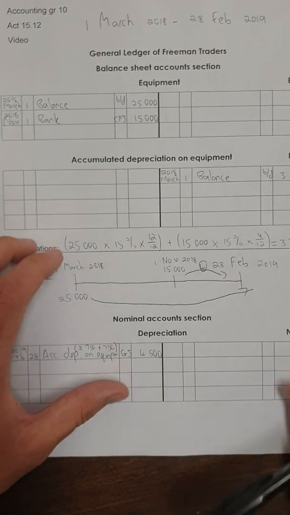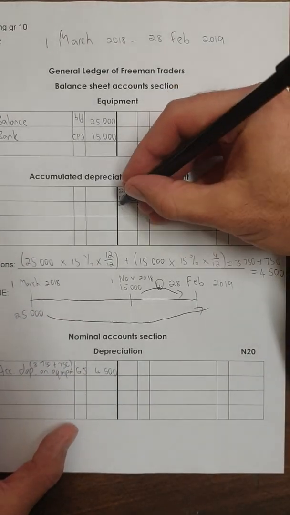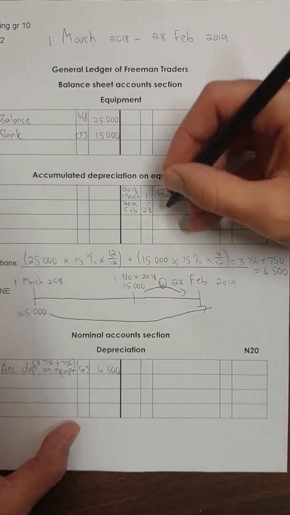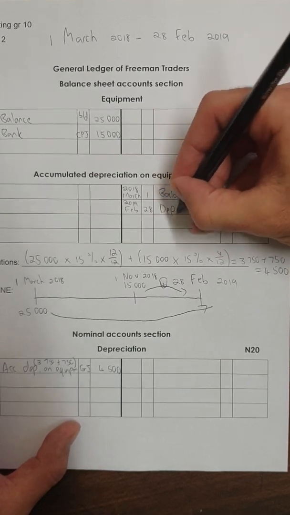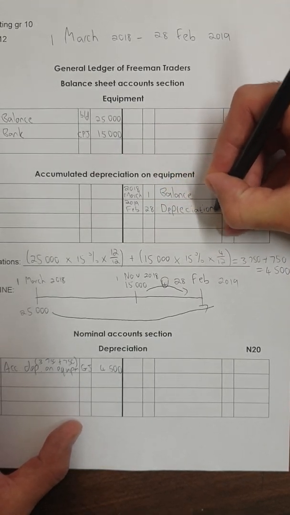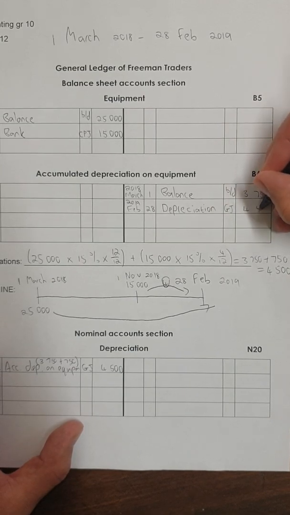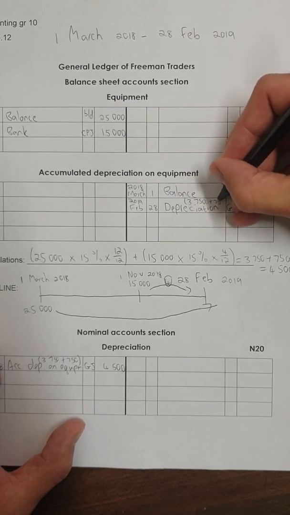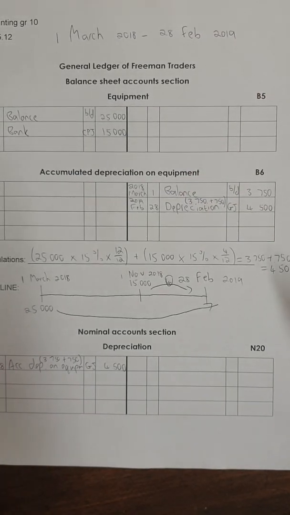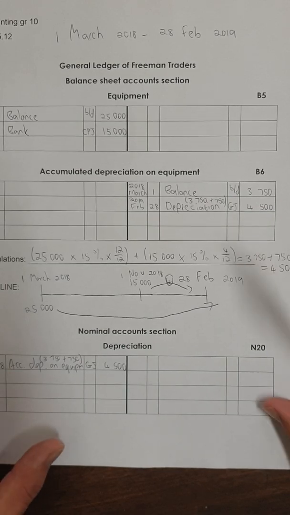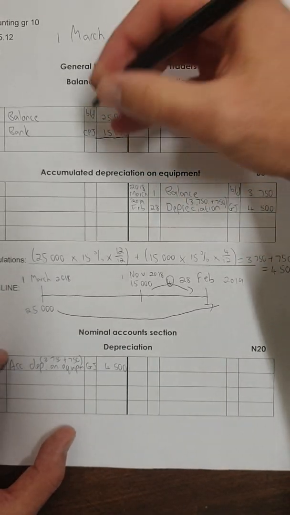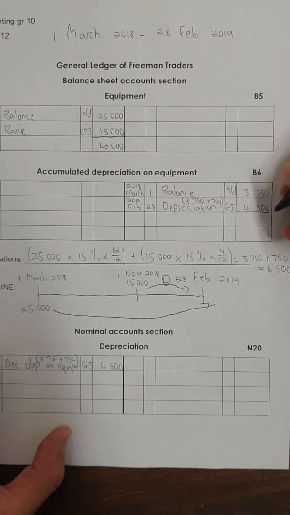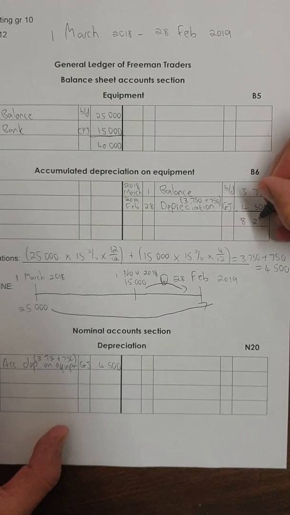And then the other part of it is in the accumulated depreciation on equipment, 2019 on the credit side, February 28th. Our account will be depreciation. The general journal, 4,500. And once again, show us both amounts, 3750 plus the 750. And then finally, we have to finish up all the accounts. So we're going to add up the equipment, the 25 plus the 15, that is 40,000. The accumulated depreciation on equipment will be 8250.